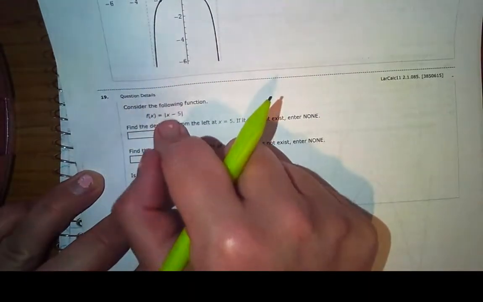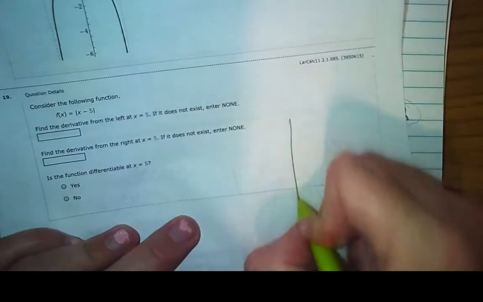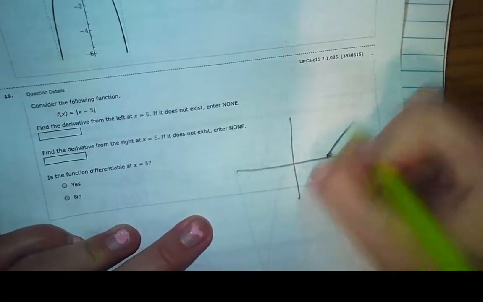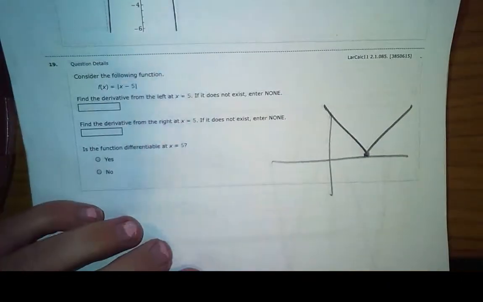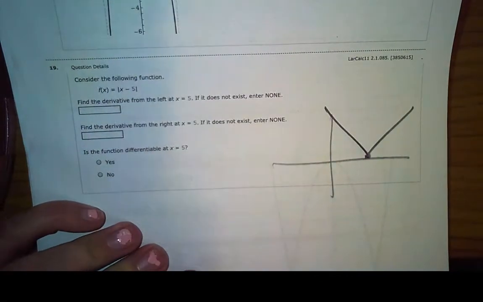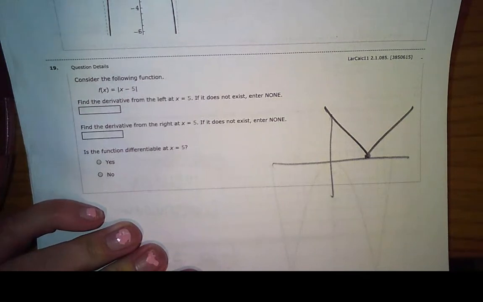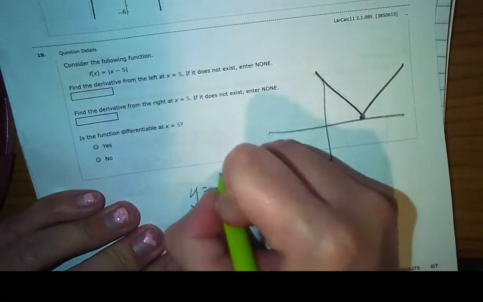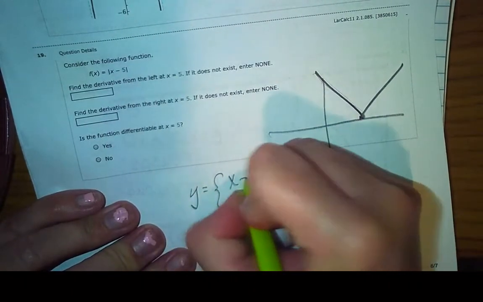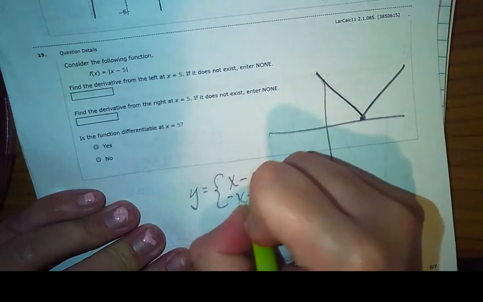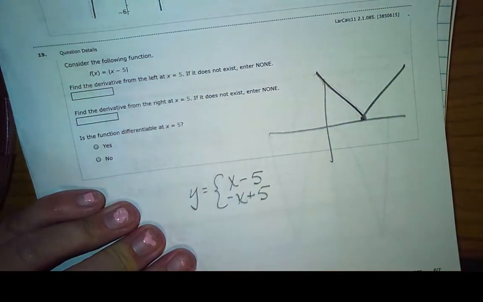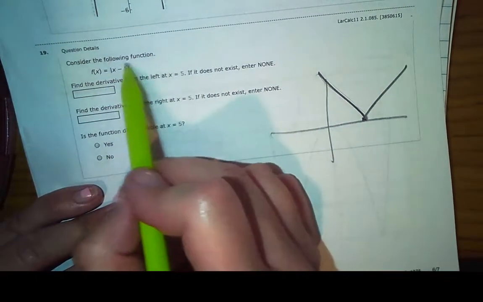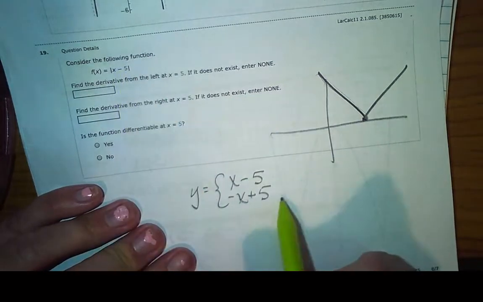All right, so this is the absolute value of x minus 5. What that looks like is a v that got shifted to the right 5 units. Okay, what's the value of the derivative to the left at x equals 5? So what I have is a negative line. So here's what you can think of this as. I can take this as a piecewise function, and I can say x minus 5 and then -x plus 5. Okay, so those are my 2 things. I write it the way it stands and then change the signs.